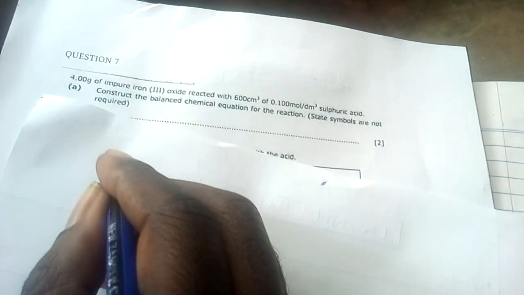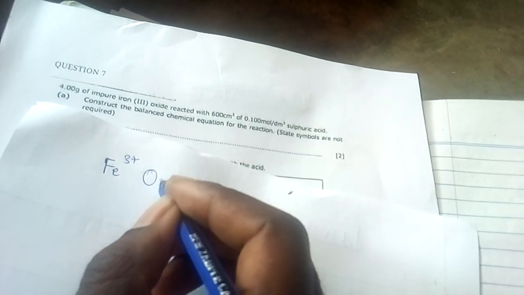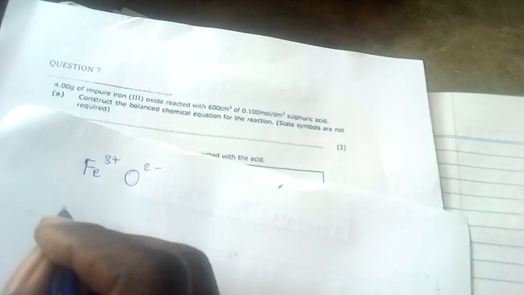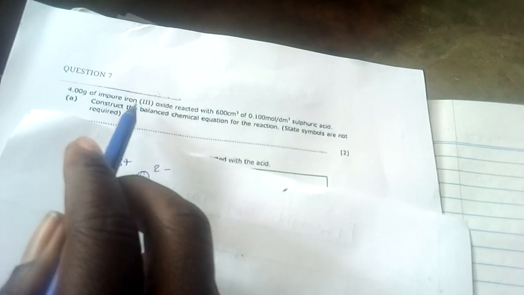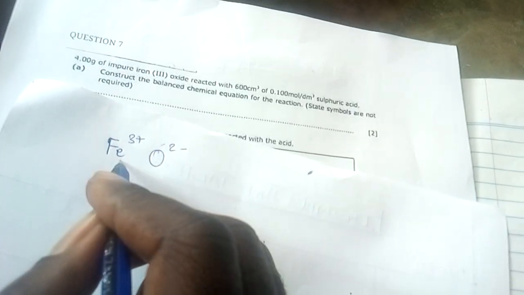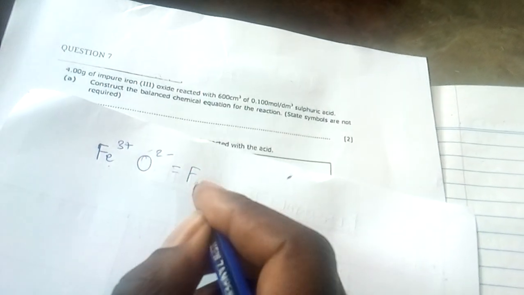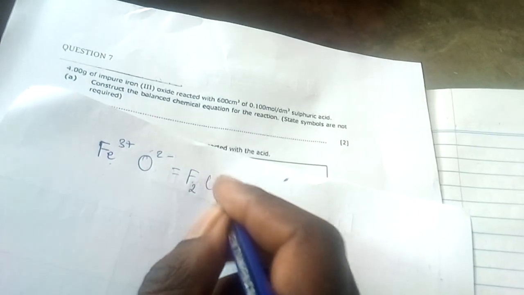We have iron, which is positive 3, and oxygen, which is 2 negative. We just want to come up with the formula, where the 2 and the 3 cross to give you Fe2O3.